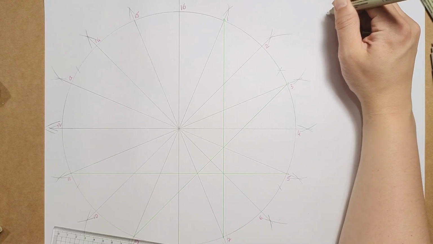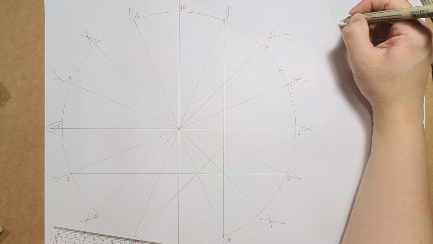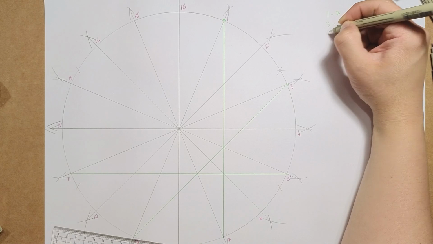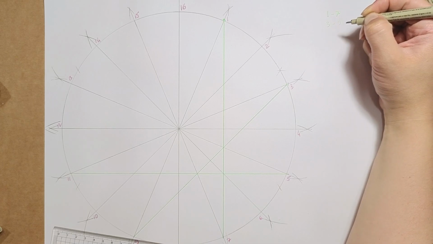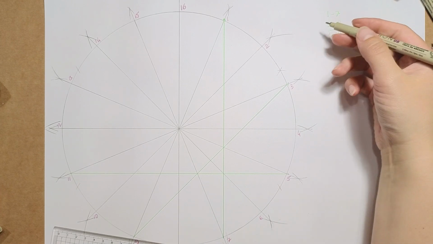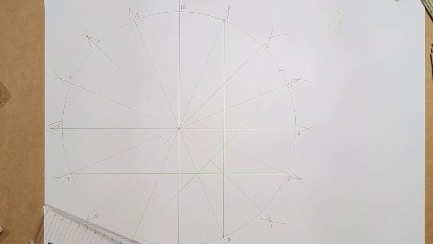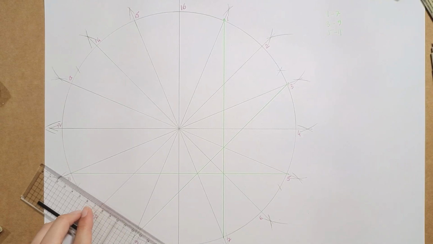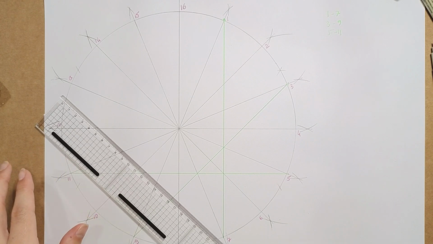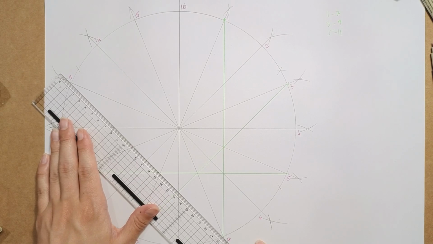I could write them, but 1, 7, 3, 9, 5, 11. I'm not sure you can actually see what I'm writing up there, but so we keep on turning, and then it's 7 to 13.